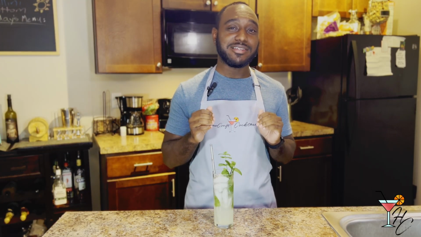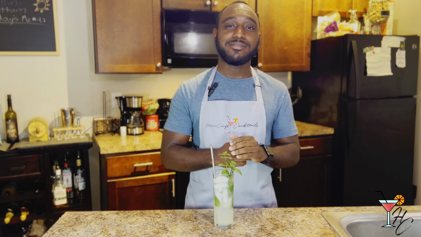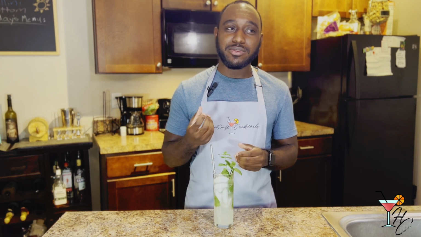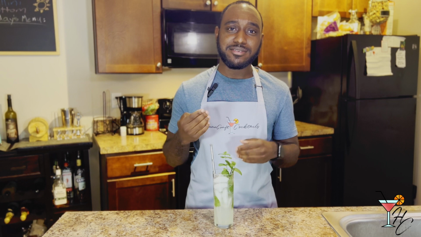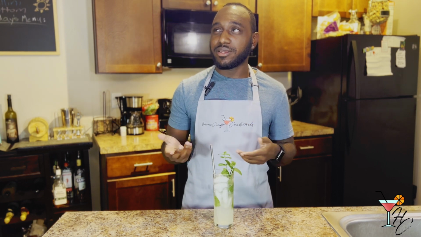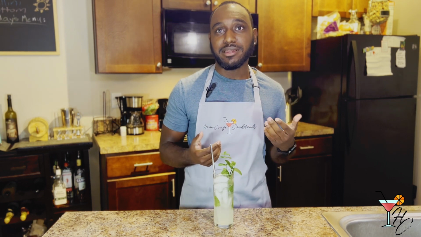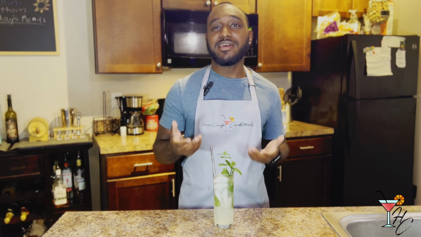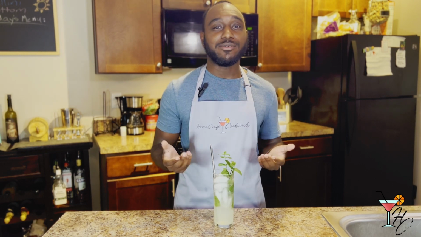There's not many cocktails that taste better than a well-made mojito. It's really so basic with only having 4 ingredients. I mean, you can really call it 5 ingredients if you're counting the mint leaves. But yes, with only 5 ingredients, this is one of the best tasting cocktails you can ever make.